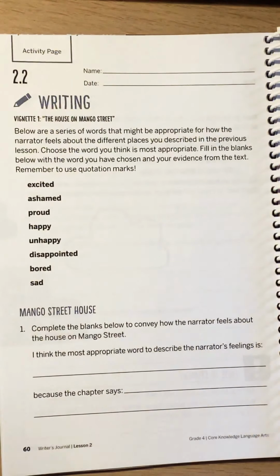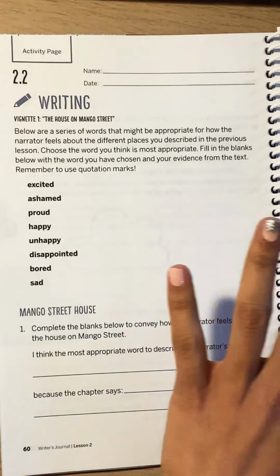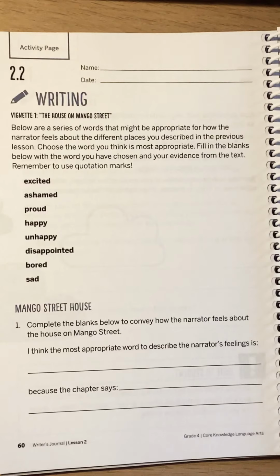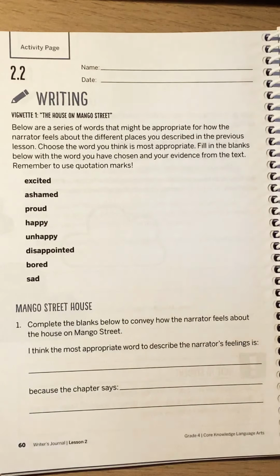I'm not going to right now just because I remember it, but if you need to remember some details about it, go back, reread that part, or go back to the previous video and listen to me read that part, but you'll need all that information to do this part of lesson 2. Okay, so on page 60, we have an important task here.